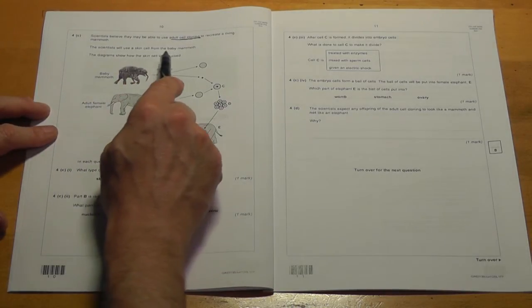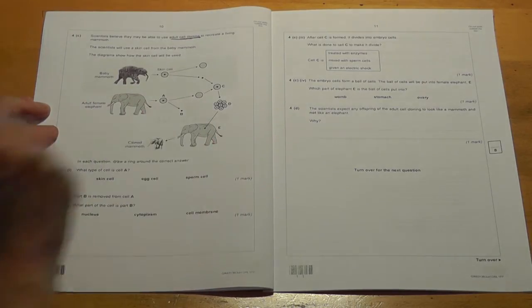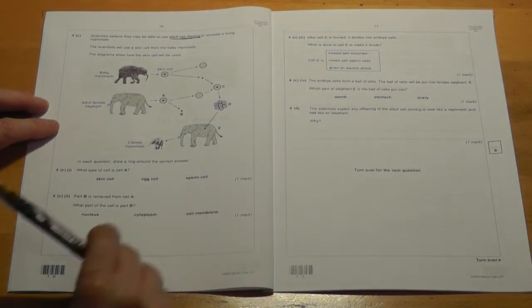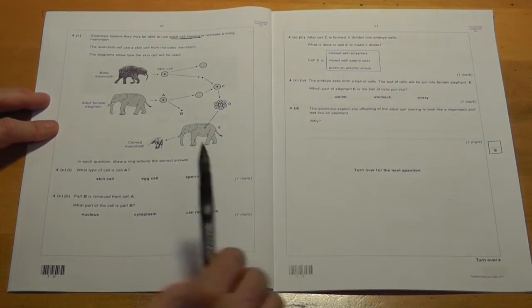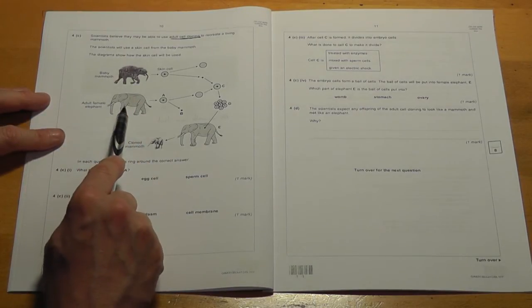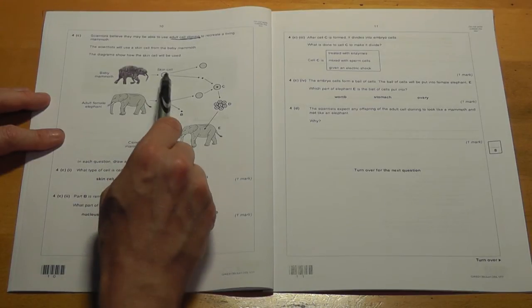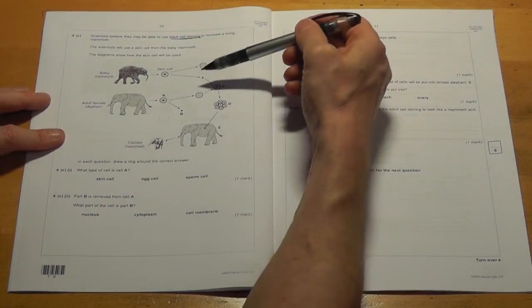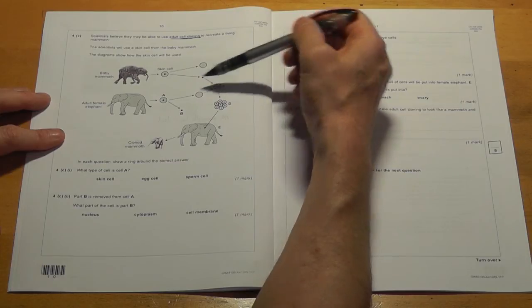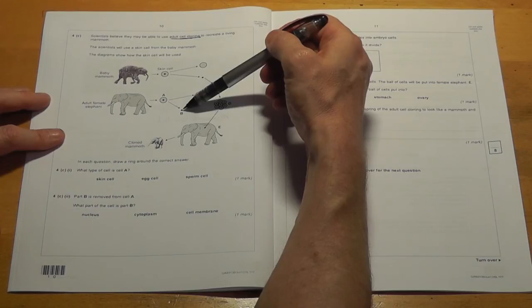The scientists will use a skin cell from the baby mammoth. So here's the skin cell, and the diagram shows the skin cell will be used. If you get a diagram like this, try and understand it before you have a go at answering the questions, because there's going to be a lot of questions about it, so having a good understanding works. So we've got a baby mammoth and an adult female elephant. Take a skin cell there and a cell here. From the skin cell we split it up into two parts. That looks like it's going to be the nucleus, and that's going to be the cell itself, and the nucleus gets used. Here we've got a cell and the cell itself is used, but the nucleus is thrown away.